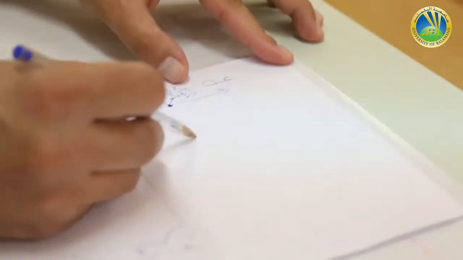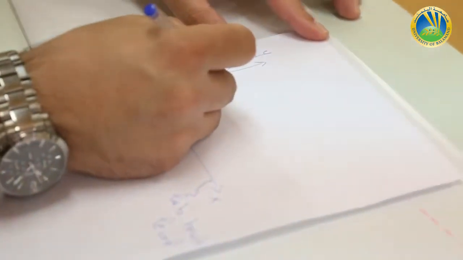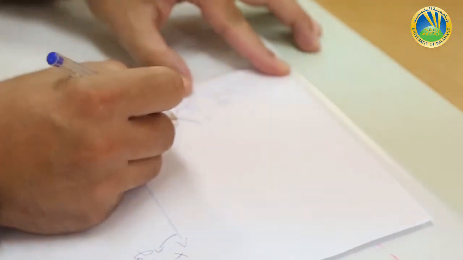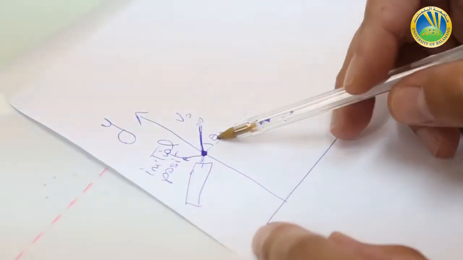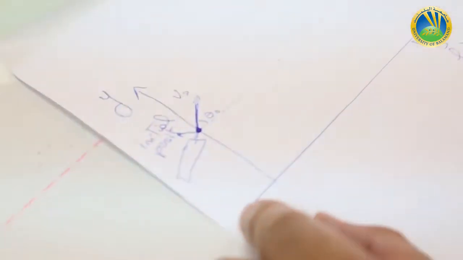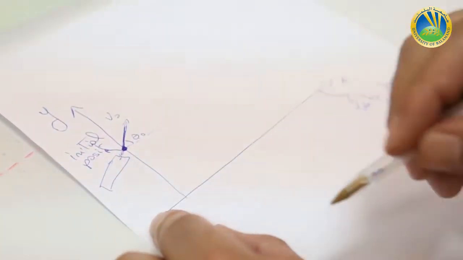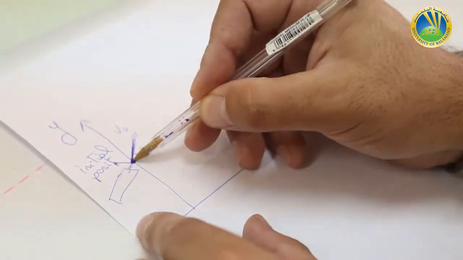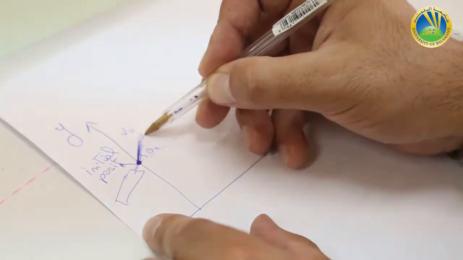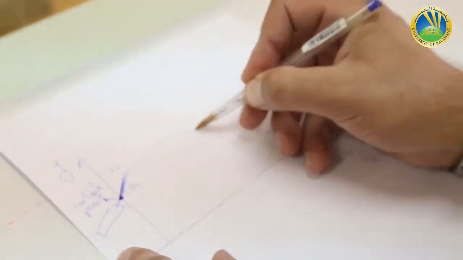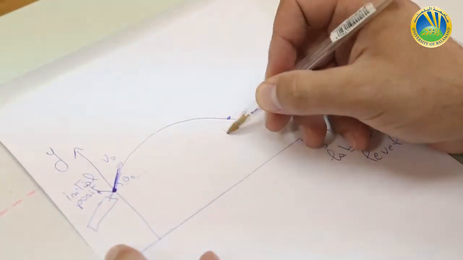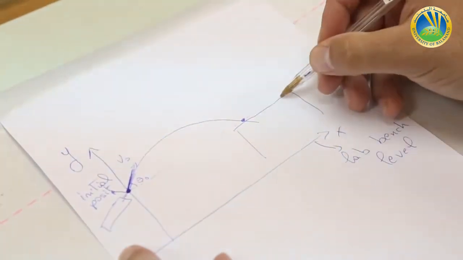If we draw a horizontal line, we have velocity V0 and theta 0. And a projectile motion is always a parabola. So the ball will follow this trajectory, which is a parabola. This is the table that we have, table level.